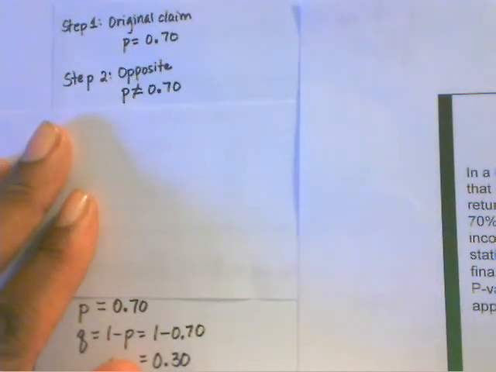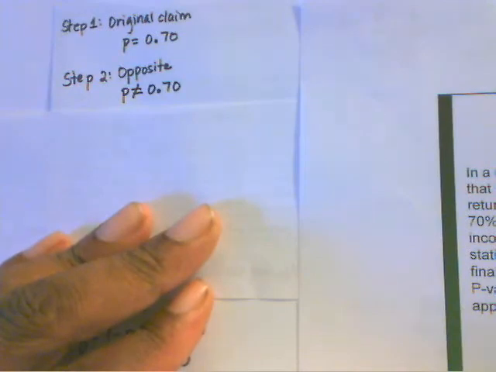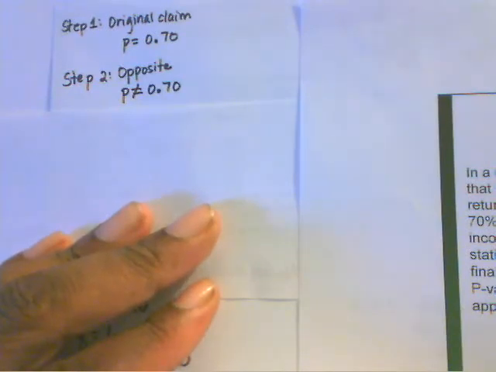Now, step number 2 is the opposite of the claim. The opposite of equal to will be not equal to. So P is not equal to 0.70. That's the opposite of the claim written in symbolic form.